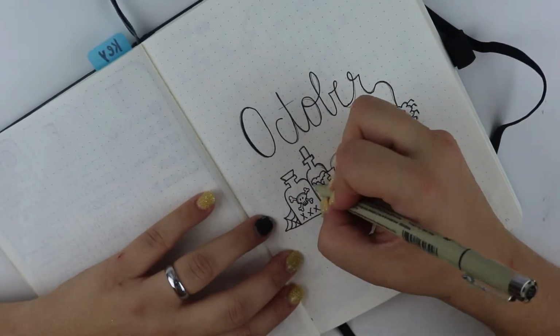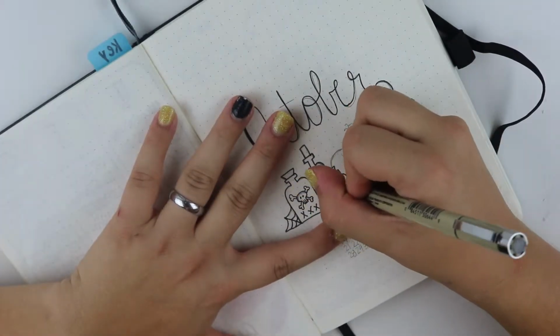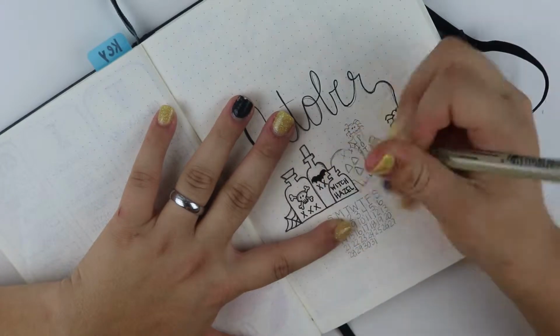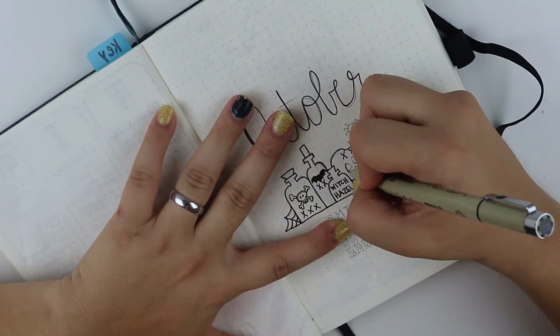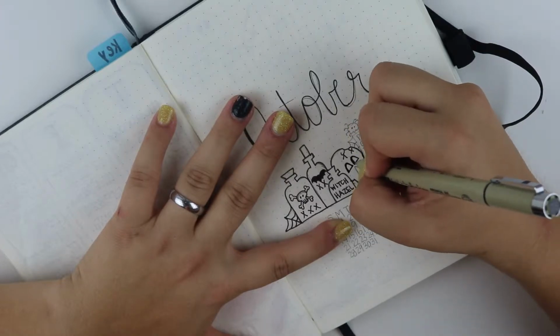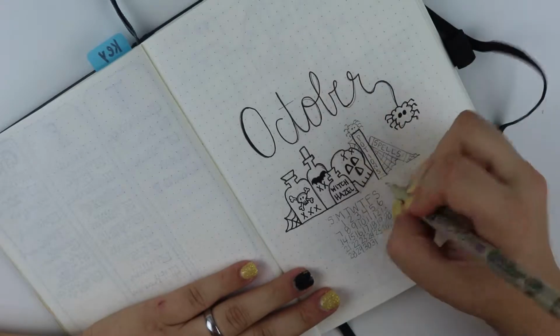to get this page perfect. It's not perfect. I put it too far to the left. So I drew that little spider coming down from October just to add a little extra something to it.